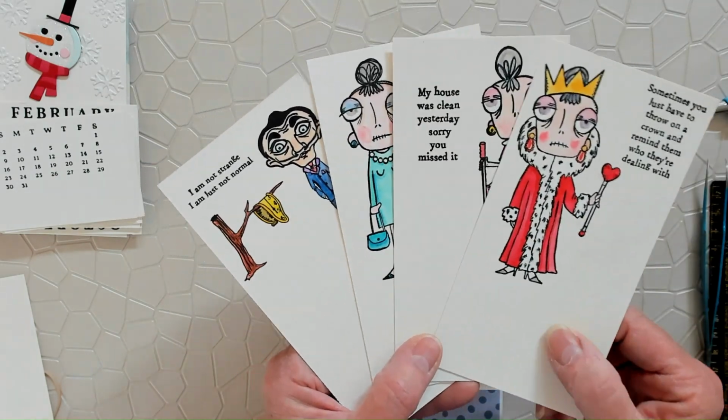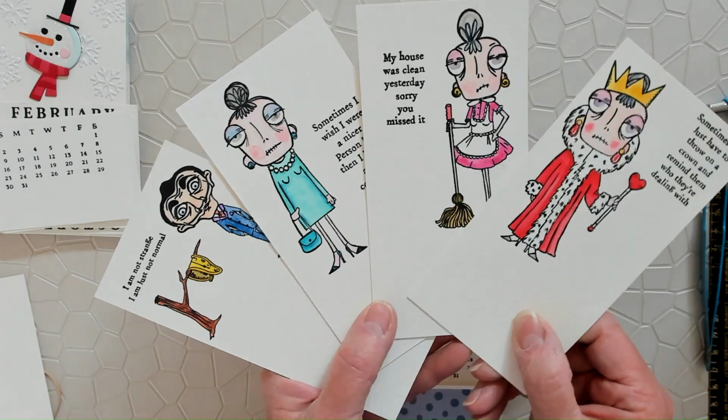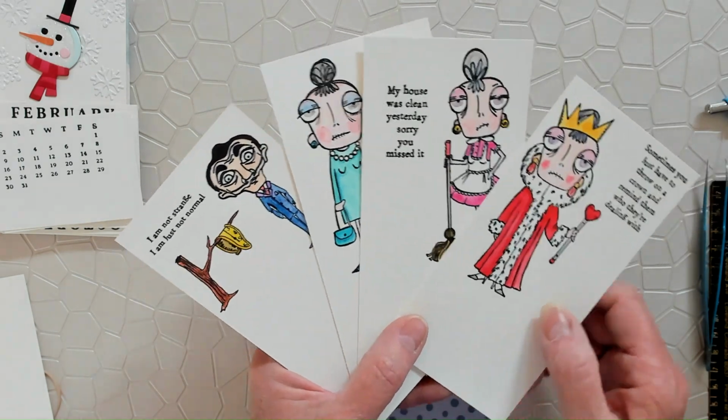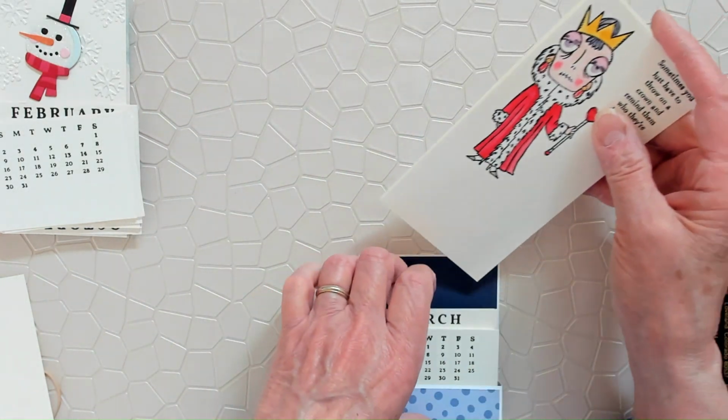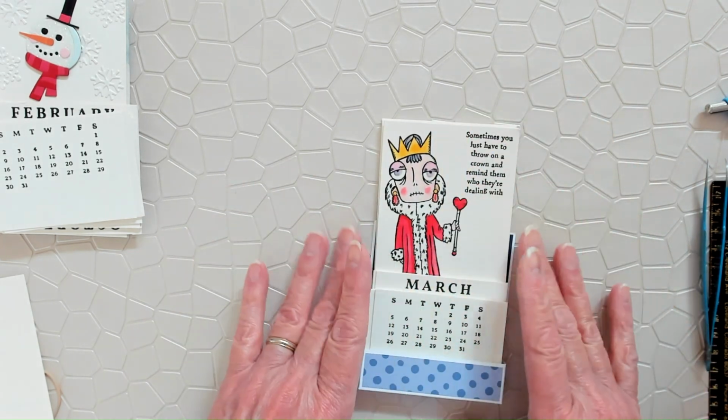I'm not the best watercolorist, but this is for me. It's fun. I like it. It'll bring a smile to my face, and I can move those around as I need.